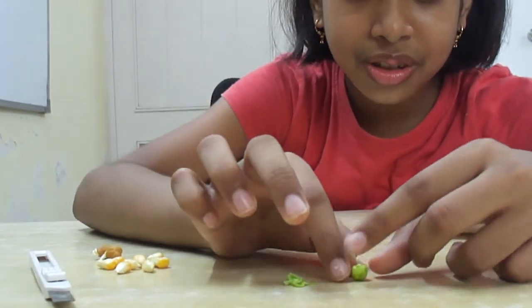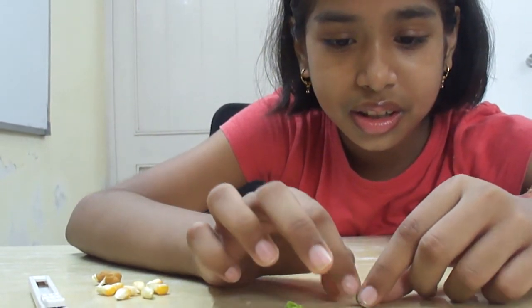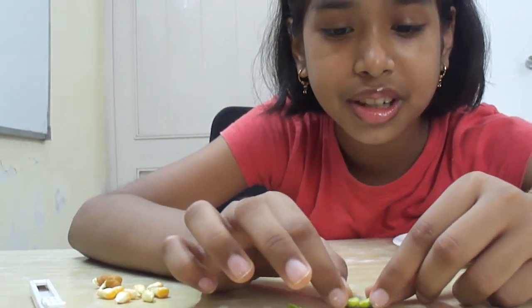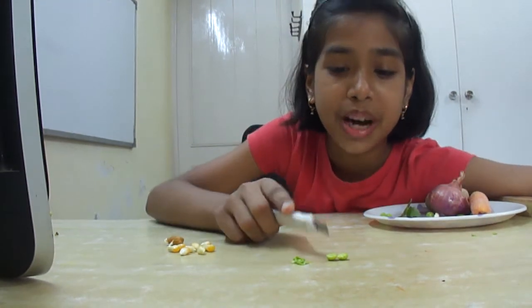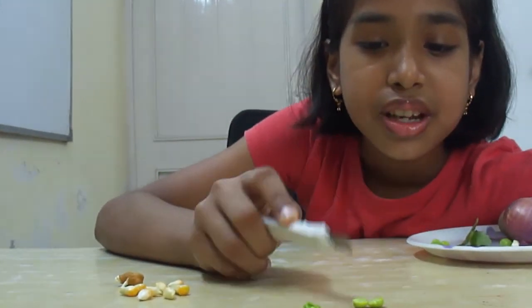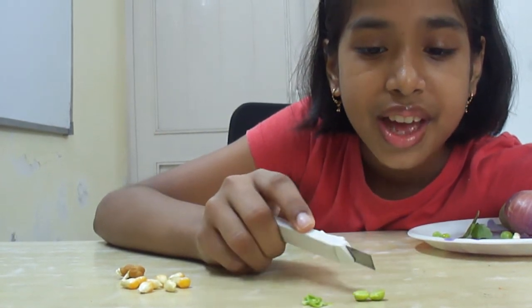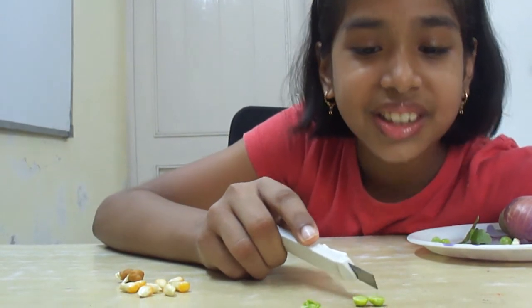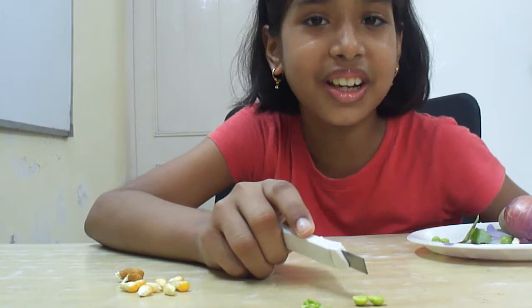Now, do you know what? If we do like this, can you see? It is separated into two parts, this and this. Now this was the embryo, a very small thing as you can see here. And these two, do you know what they are? I think you know about them. They are known as the cotyledons.